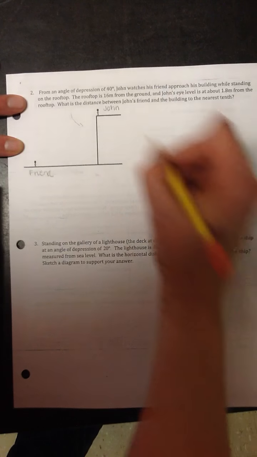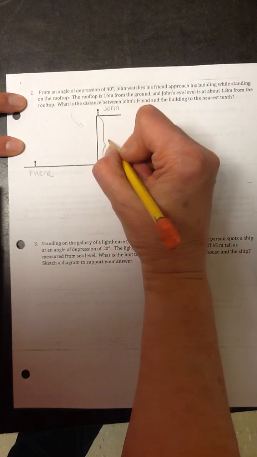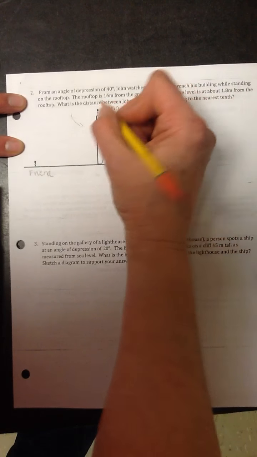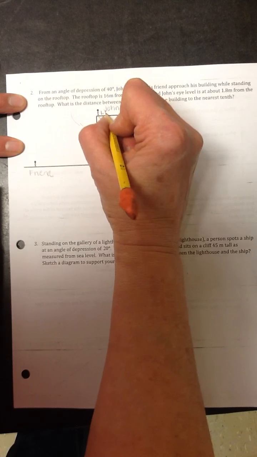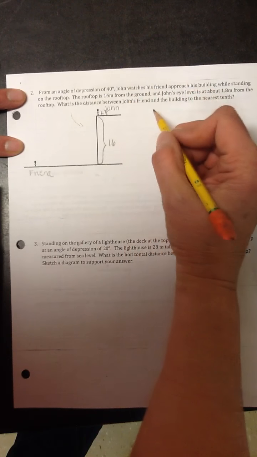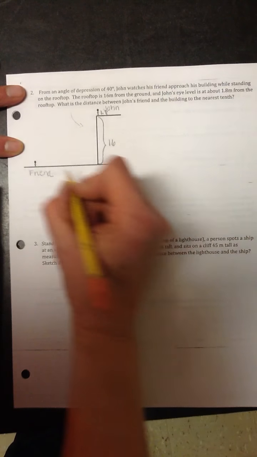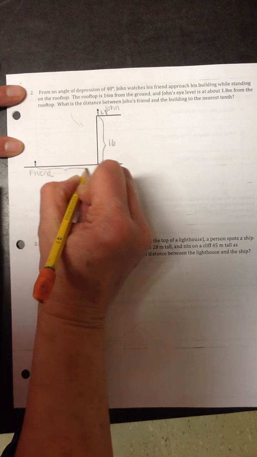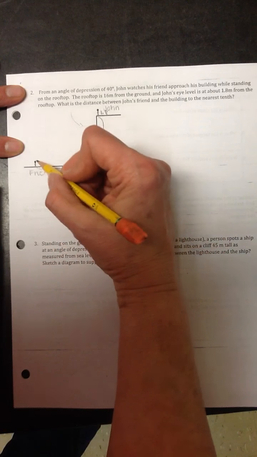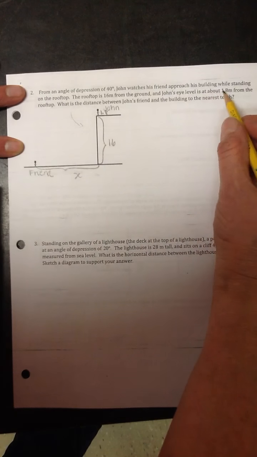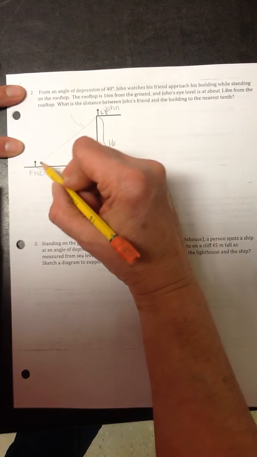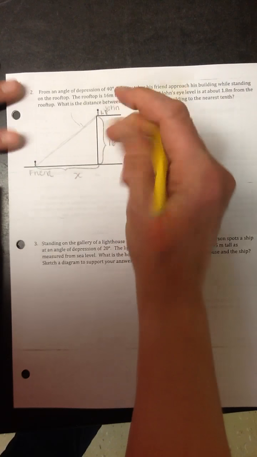And it says that the rooftop is 16 meters from the ground, and John's eye level is 1.8 above the rooftop. They want to know what the distance is between John's friend and the building to the nearest tenth. So this is what they're looking for. In this case, I'm going to draw in, whoops, that kind of drew that a little wrong. Let me fix that here.